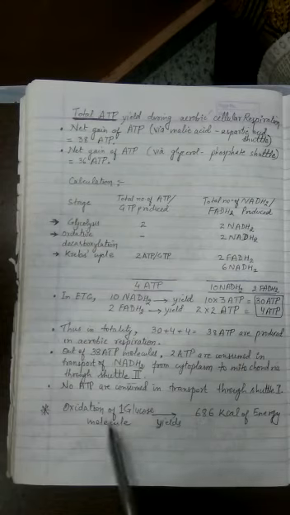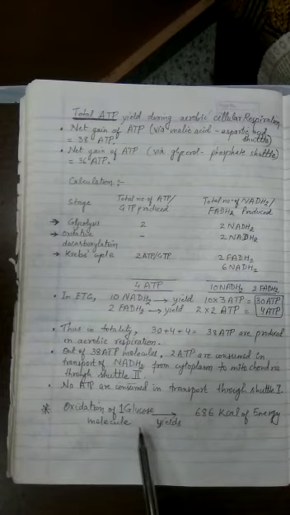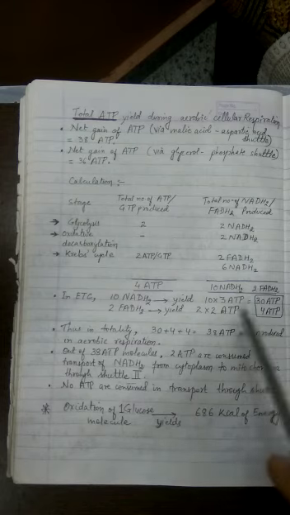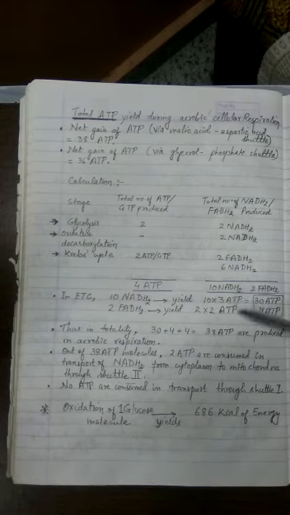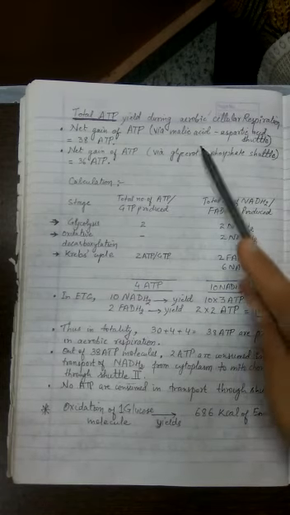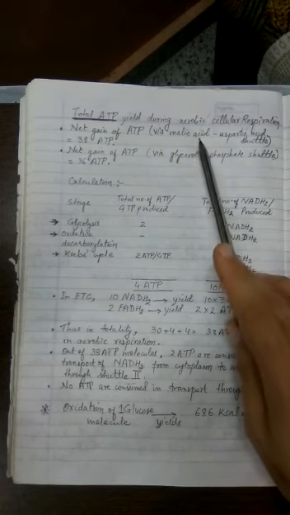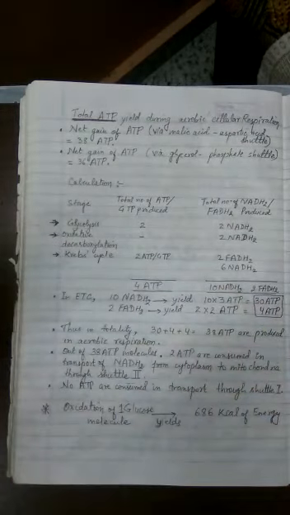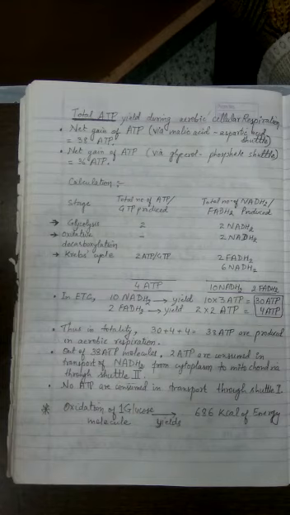We learned in the last class that one glucose molecule by aerobic respiration yields 686 kilocalories of energy, and we did the complete calculation keeping in mind whether we go for shuttle number 1 or shuttle number 2. In shuttle number 1, 38 ATPs are formed, and in the shuttle number 2 mechanism, 36 ATPs are formed.